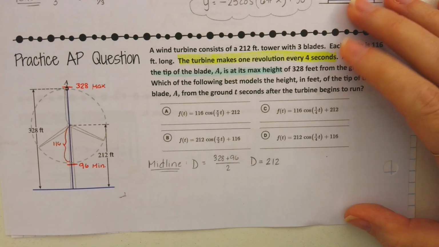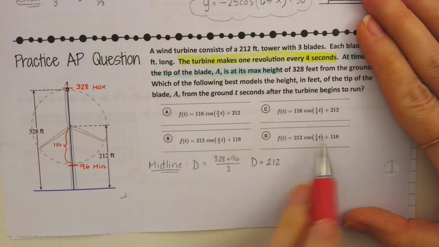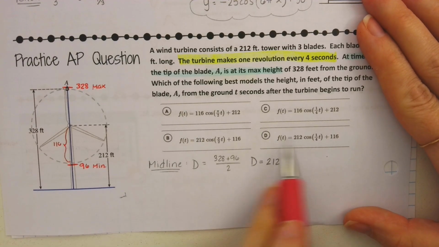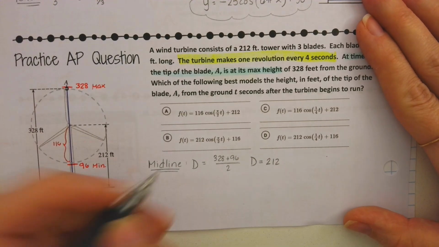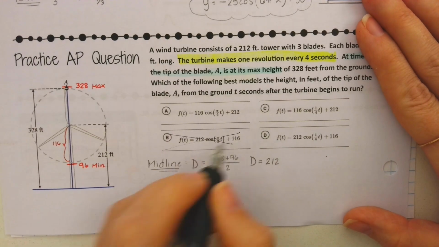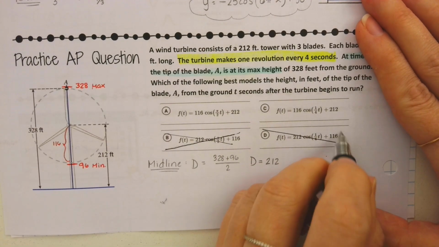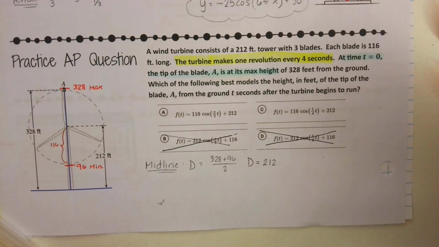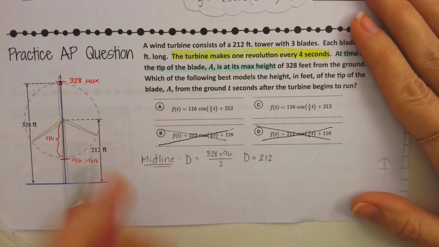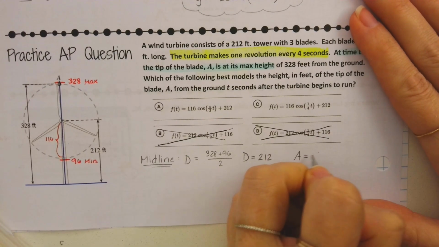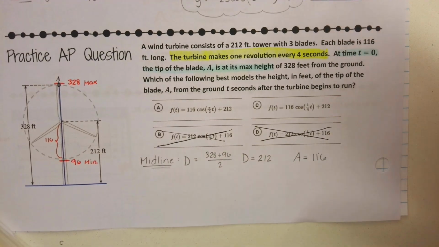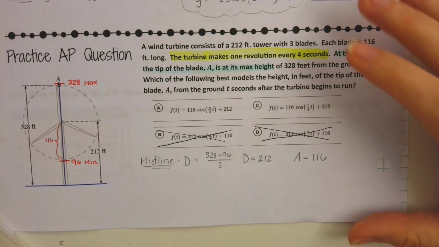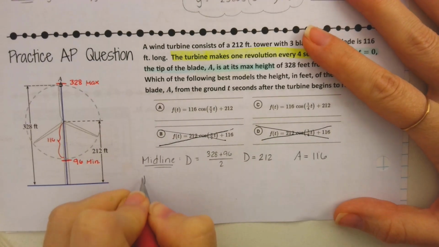Based on that, I can mark off 2 answers. B and D have the wrong midline amounts. So we know it's not B, not D. Okay, narrowing it down. Both of these have the same A, so I can already tell A is 116. We don't even need to calculate it. A is 116. So we probably do need to find B, and in order to find B, we have to find the period.